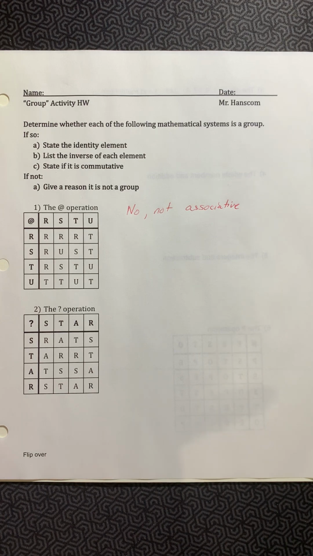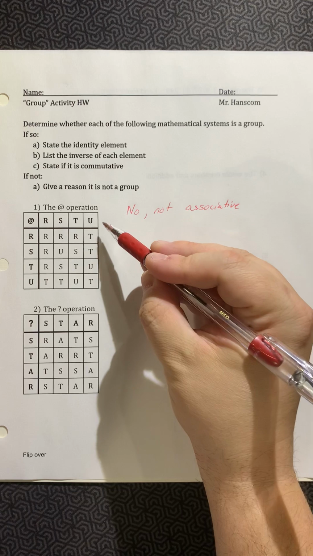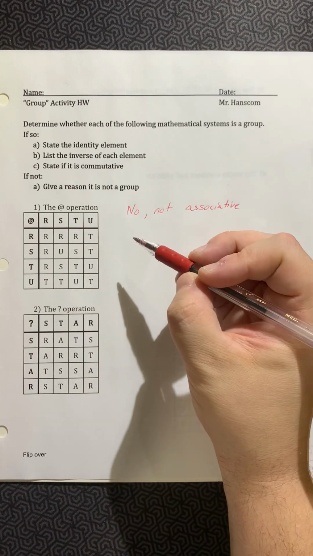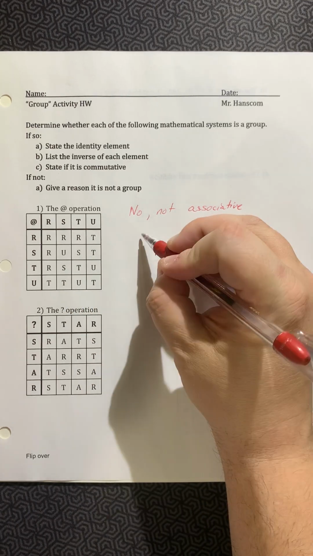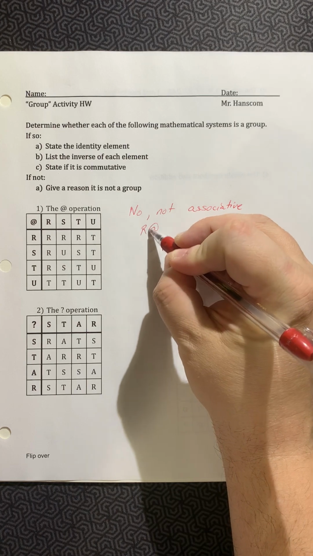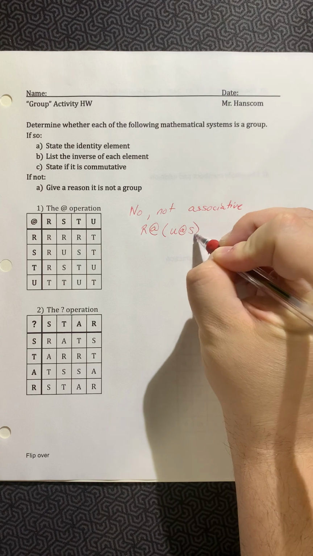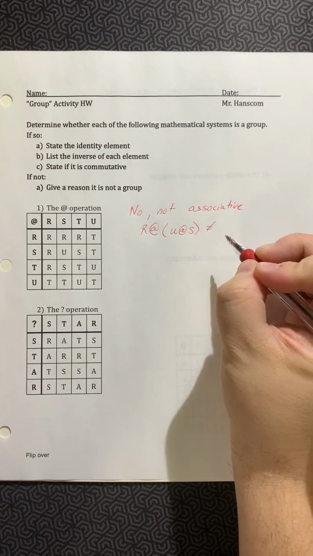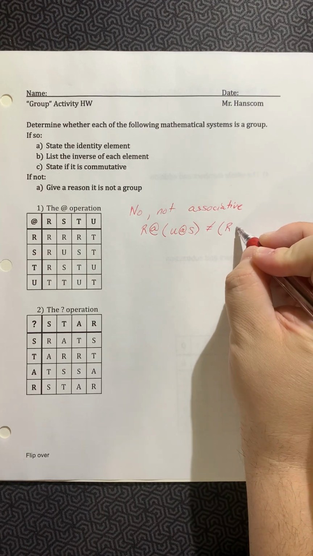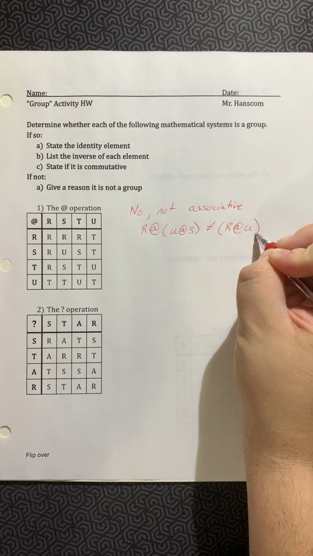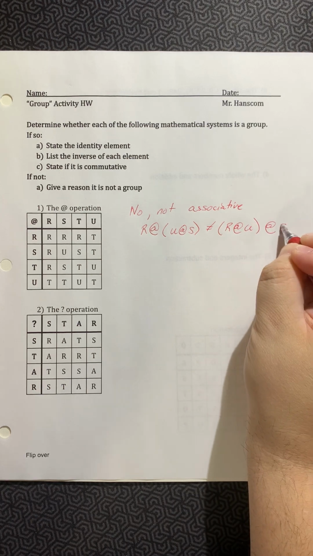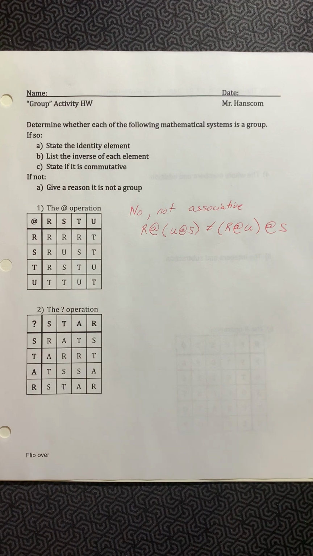But here's my counterexample that I wanted to use for this at operation with these elements R, S, T, and U. If I try to do R at (U at S), I will actually be able to show that that is not equivalent to (R at U) and then follow up with an at S afterwards.